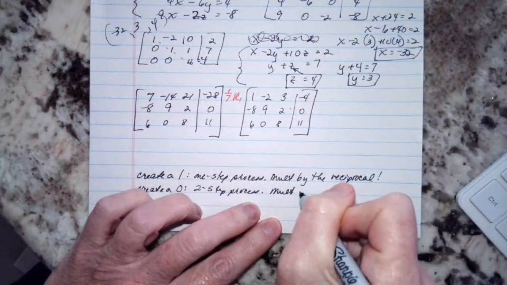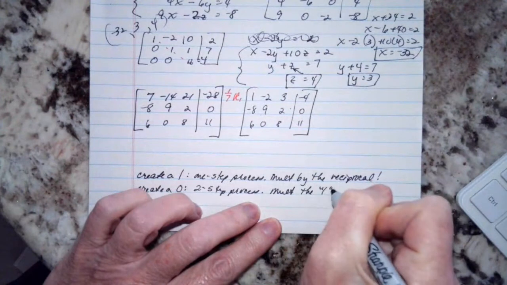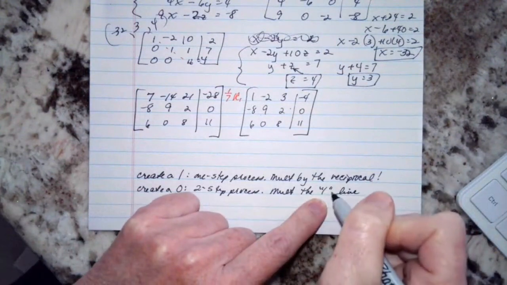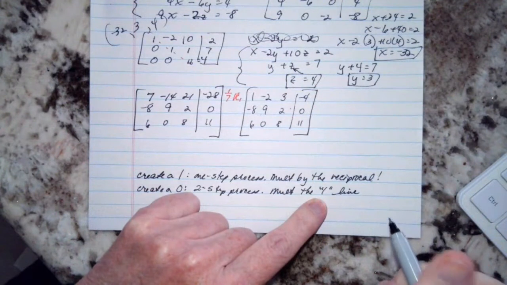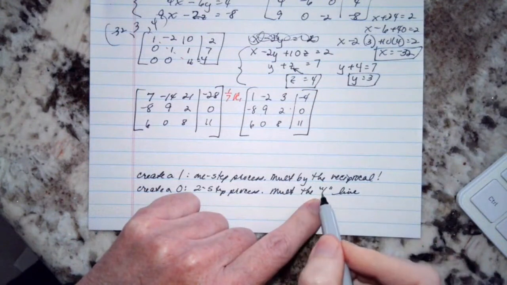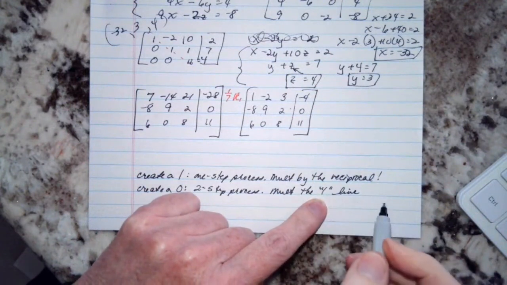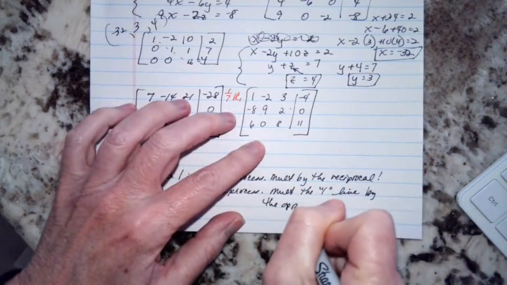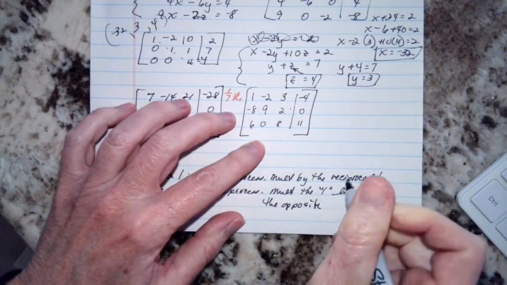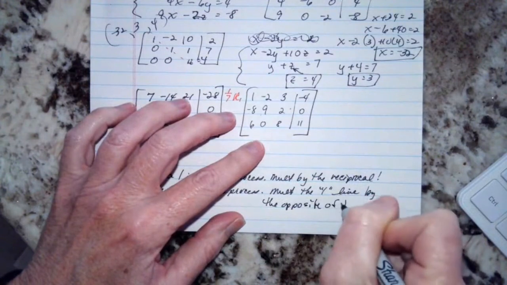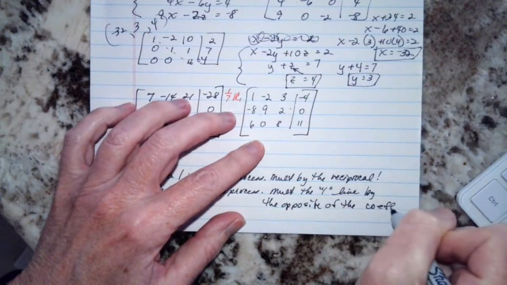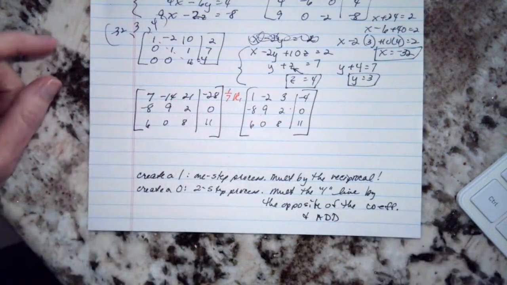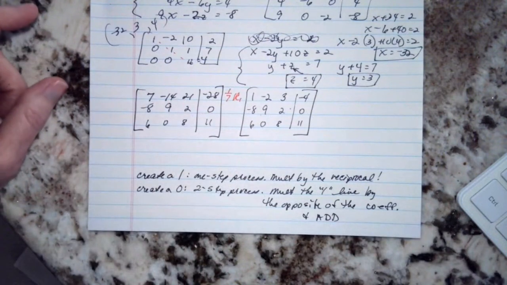We're going to multiply the 1 line, and I put that in quotes, by the opposite of the coefficient and add.